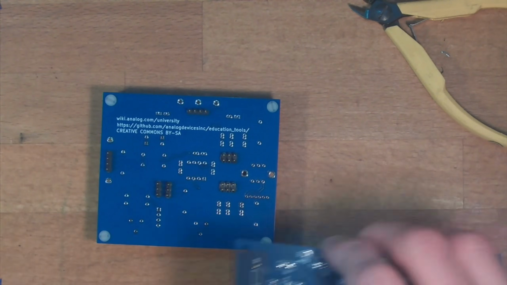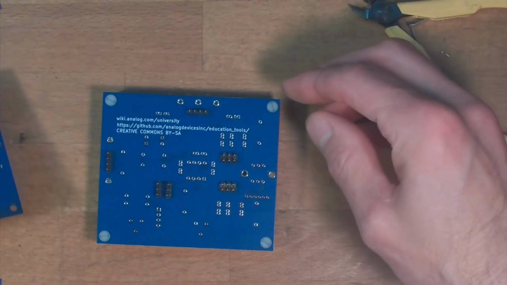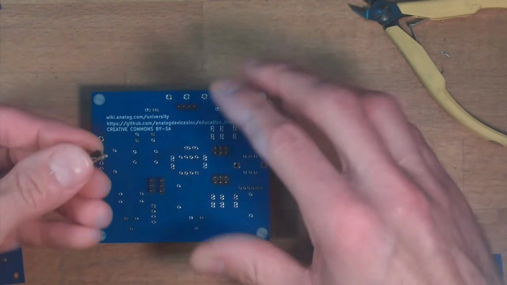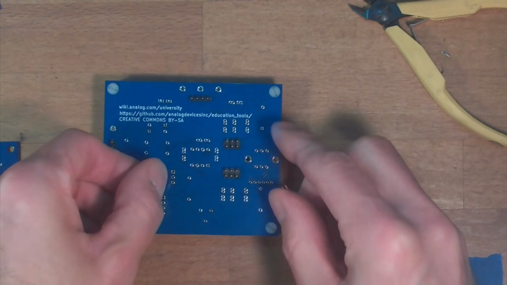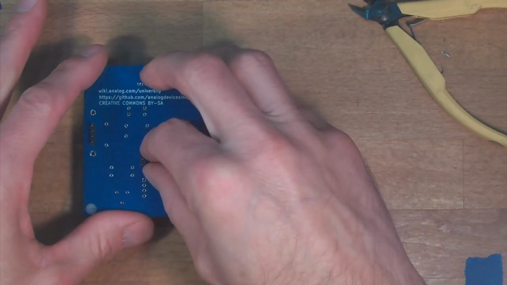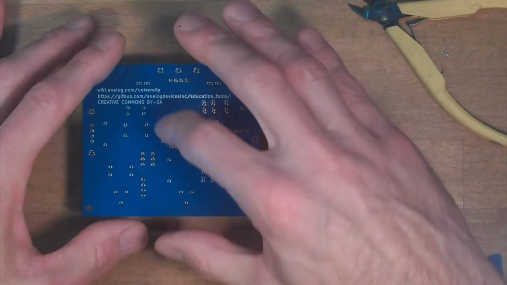Okay, so what we're going to do now is we're going to take our other board and let's see. Oh, these guys were long pins down. Long pins down. And same thing here. Nobody's perfect. Okay, great. So now it should be fairly easy to line these guys up. Perfect.